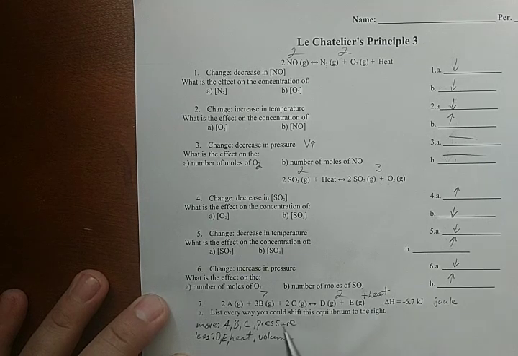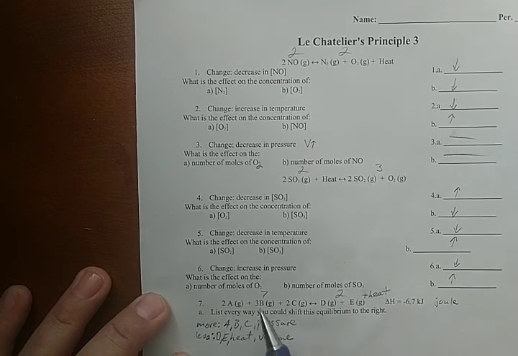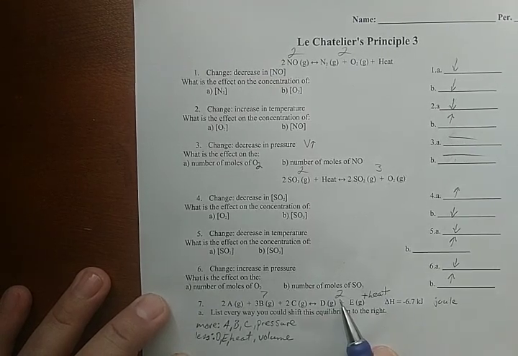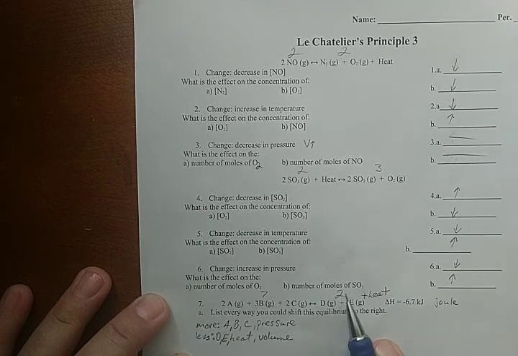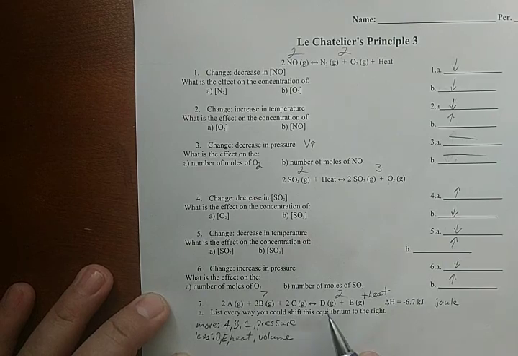So list every way you could shift this equilibrium to the right. So we could make the left side stronger to make it shift to the right. That would mean we could put in more A, more B, more C. Also, this has 7 gas molecules and this has 2. So if I cram this all together, it'll shift toward the side with fewer gas molecules. So we could increase the pressure and it would shift to the right.